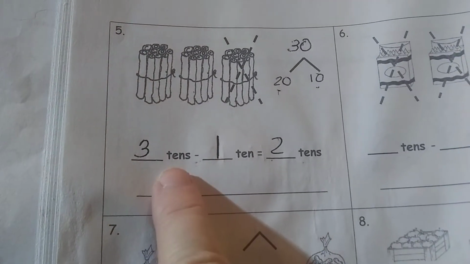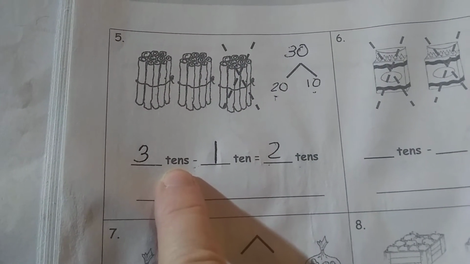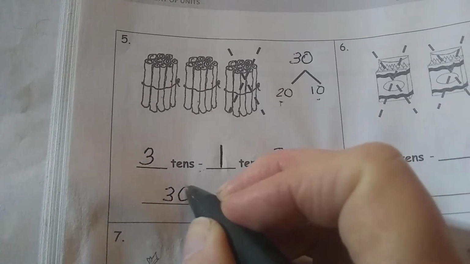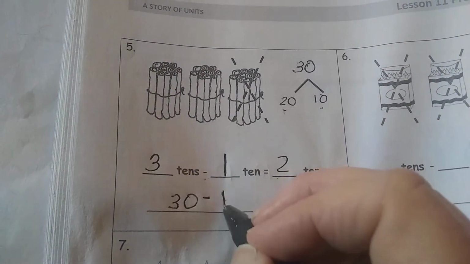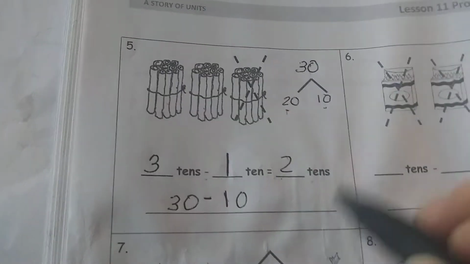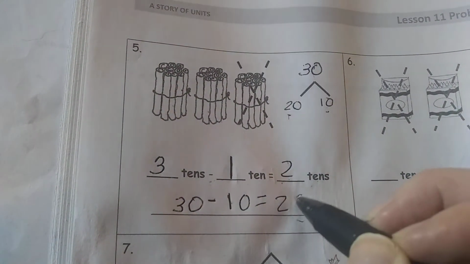But it will work if you put the 0 in now, because that represents that number. 3 tens is 30. Minus 1 ten is 10. And it's right here. 30 minus 10 equals 20. 2 tens, 20.